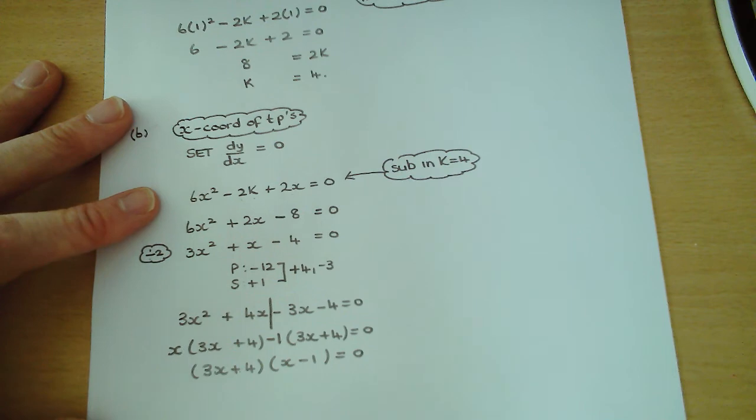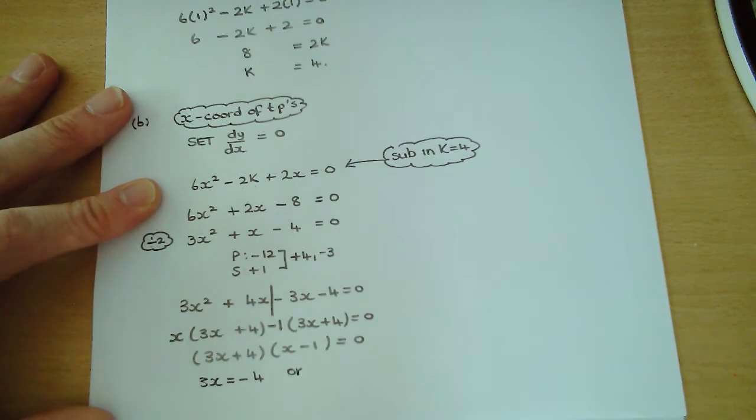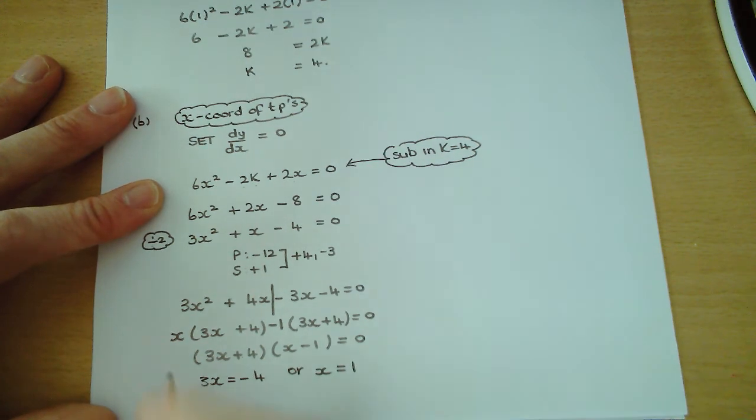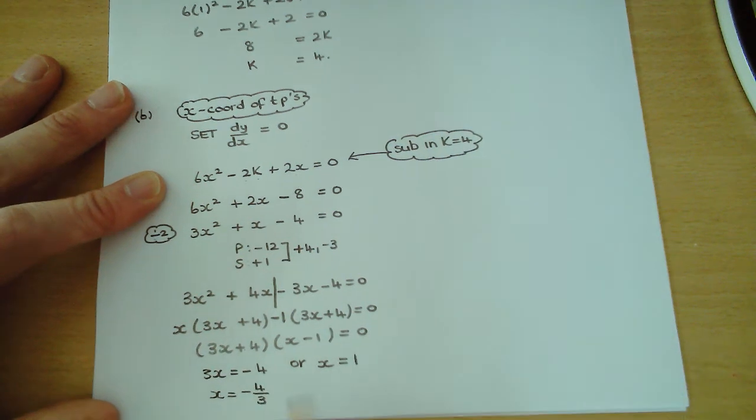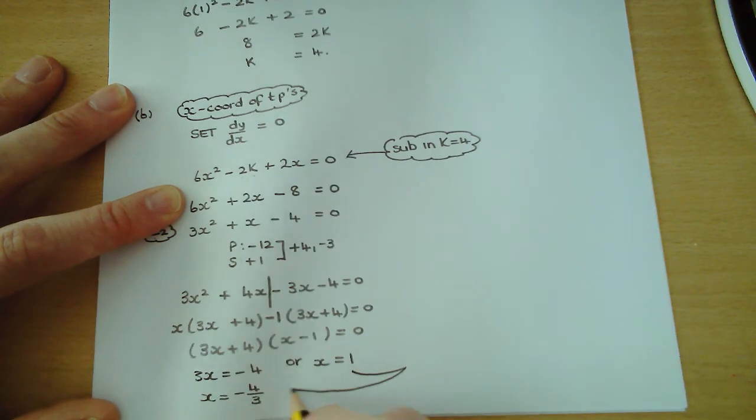So first bracket equals 0, so that means that 3x must equal minus 4, or x equals 1. There you go, see what I mean? We expected x equal 1 to be a solution. And then divide by 3, we're going to get x equals minus 4 over 3. So what we've just found then are the x coordinates of the turning points.